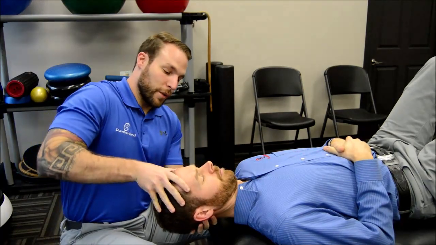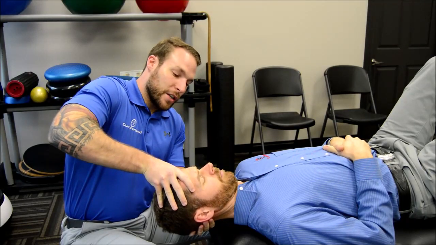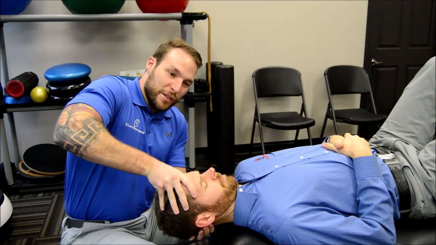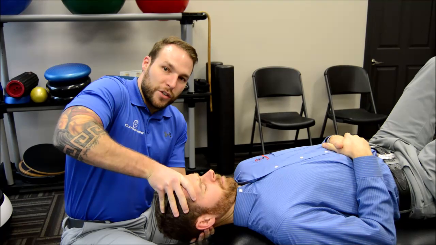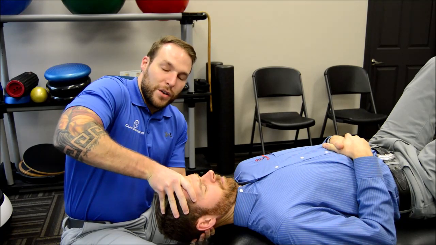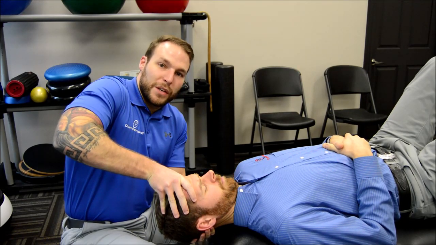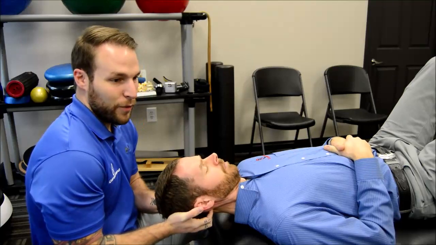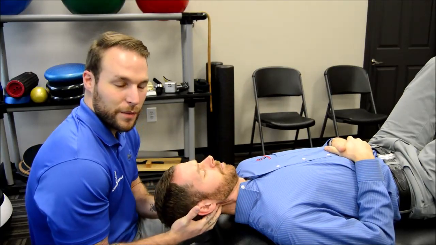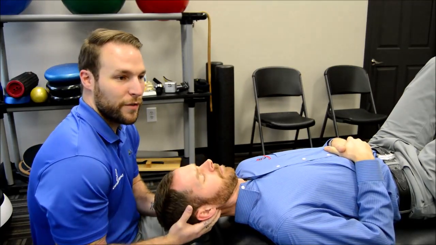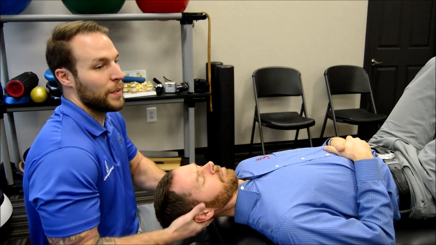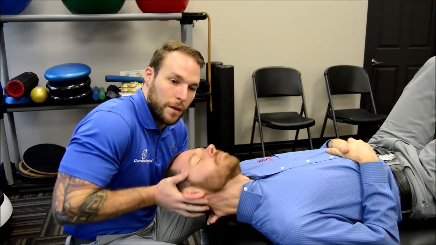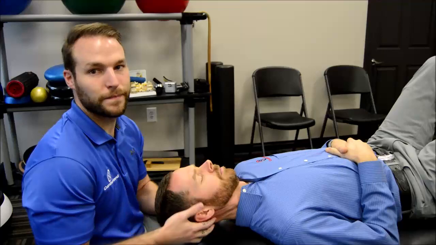So I'm just gonna show a real quick release here where I have him tuck his chin and I push down on his forehead where I give a nice little stretch on those muscles. And by doing this first, I release some of the muscular tension around those joints, and it makes the adjustment go a lot smoother. So we would do that for a couple rounds, release some of the tension. The joint still feels a little fixated, so I can set up and do an adjustment from this angle too.